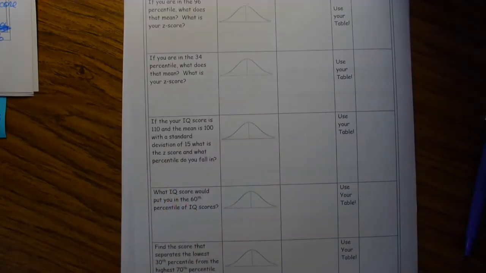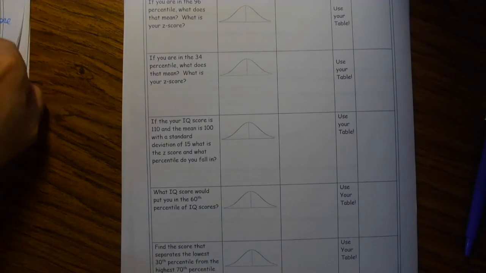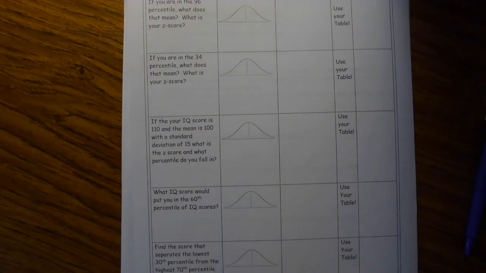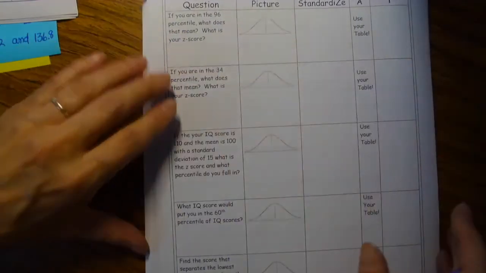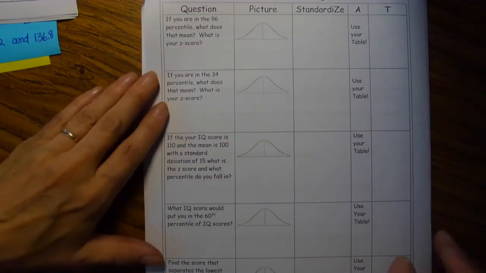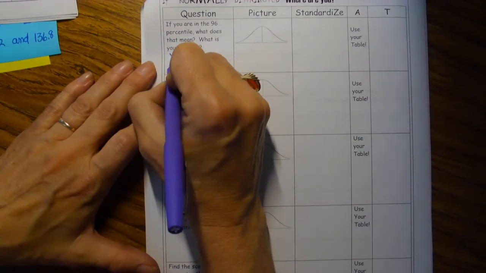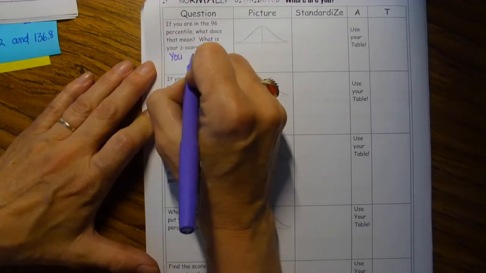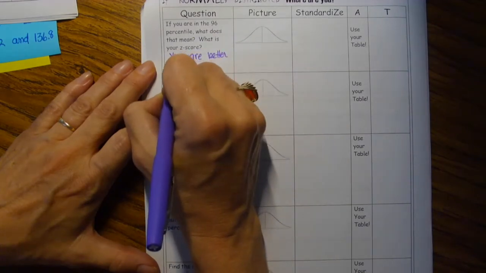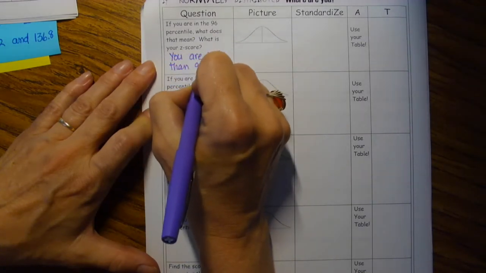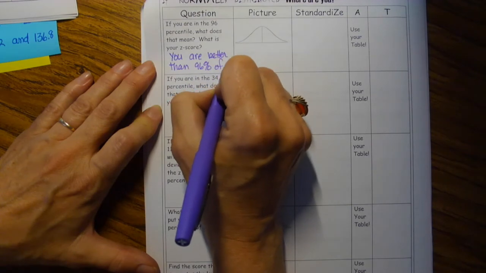The last thing we'll do is say, can you figure out the score? So far, we've been giving you a z-score or a percent. But now what if I gave you a problem that said you're in the 96th percentile? What does that mean? It means you are better than 96% of the population.